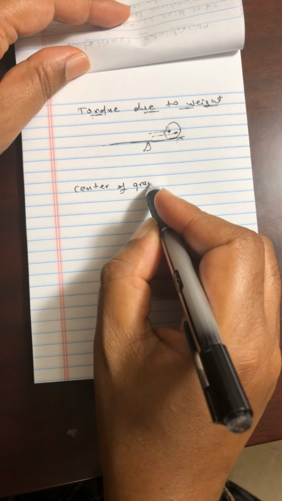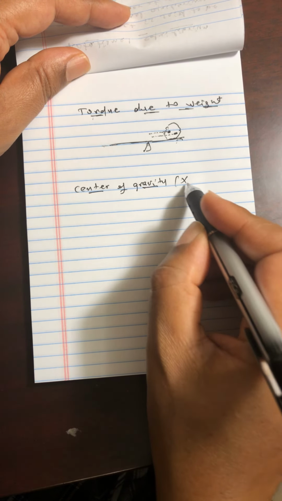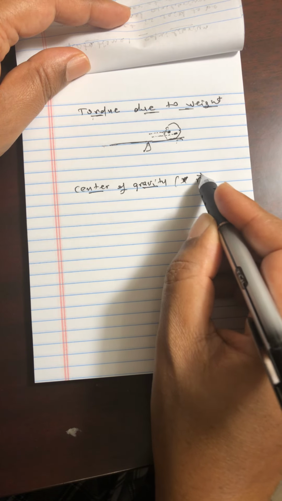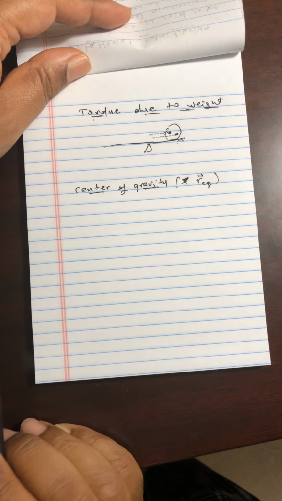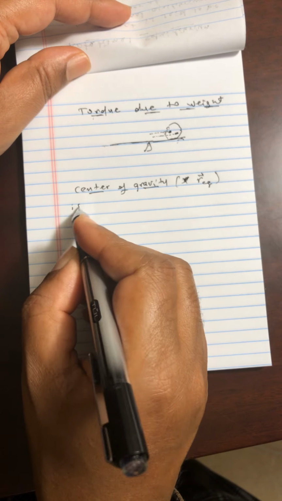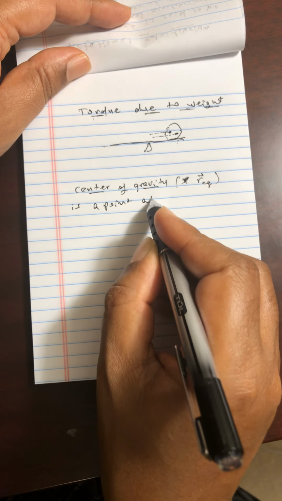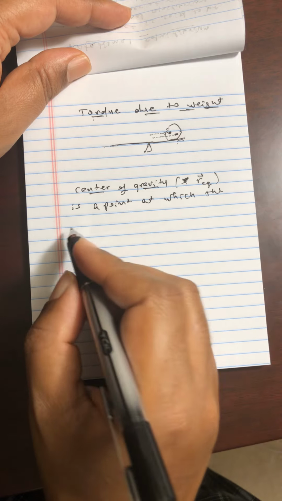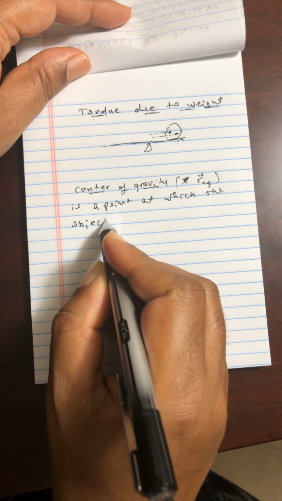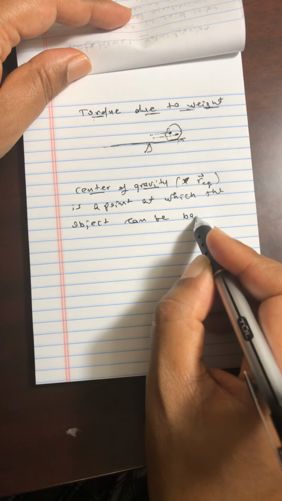Center of gravity, we can use x, maybe position vector cg over here. This is a point at which the object can be balanced.